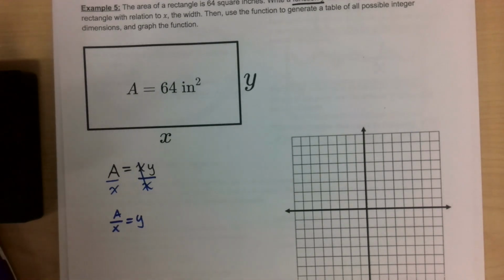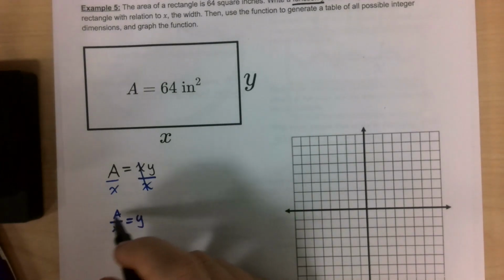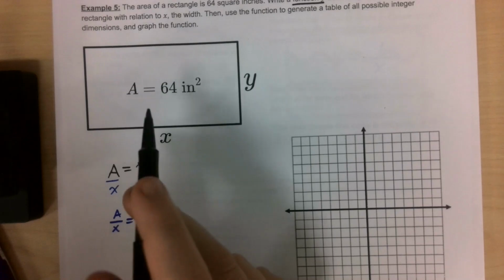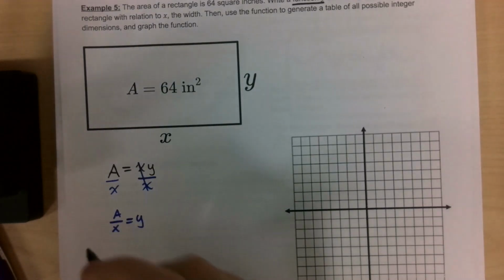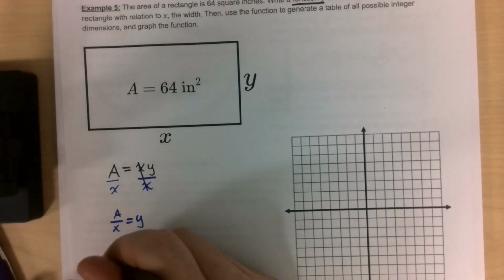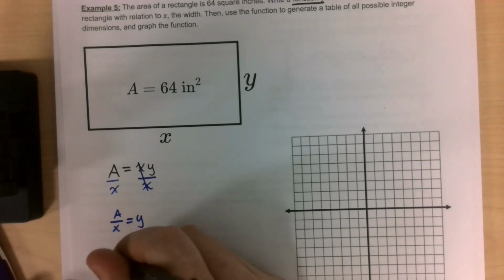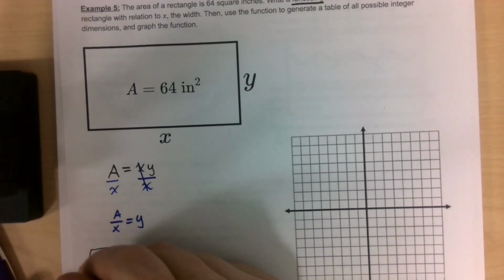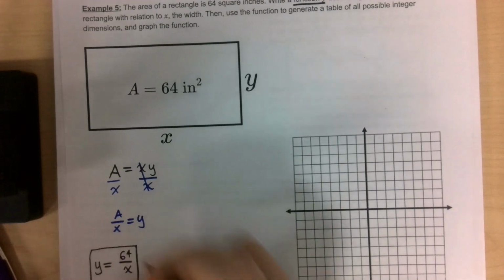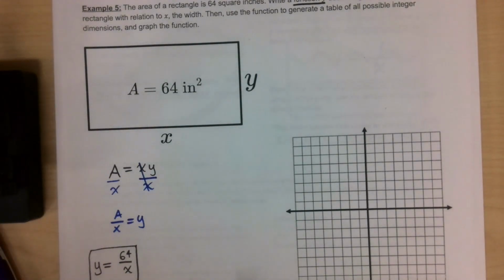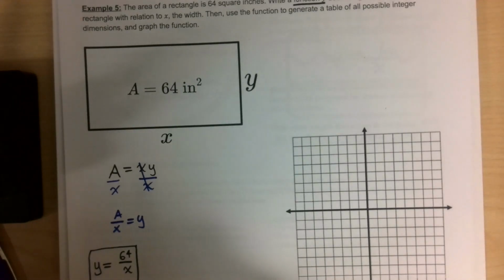And in fact, we know what A is. We don't need to solve for this. We know that A is 64 square inches. So our function is y equals 64 over x. This is our function. And what type of variation is it? It's inverse variation.